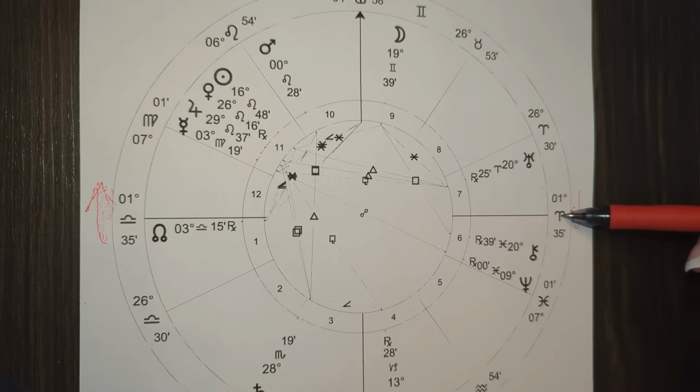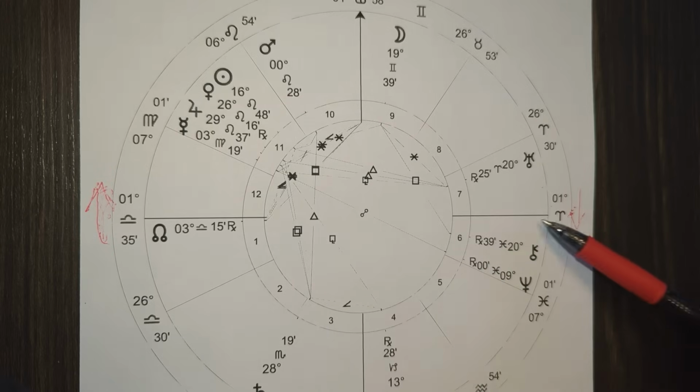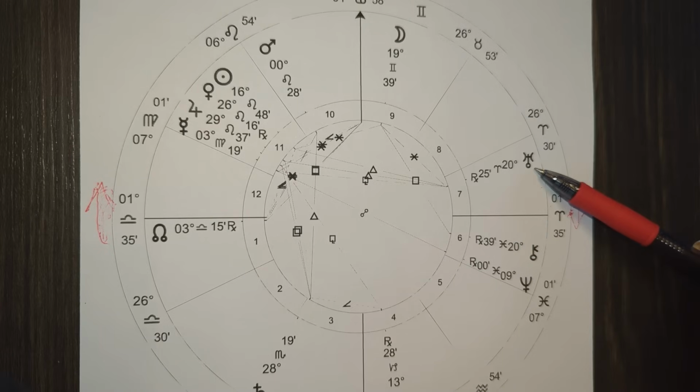It's a threshold of energy because the first 6 houses in a chart are about the individual, understanding who you are, your personality, your sense of personal development. And then when we get to this threshold of the Descendant, the energy goes out into interactions, connections, sharing with others.